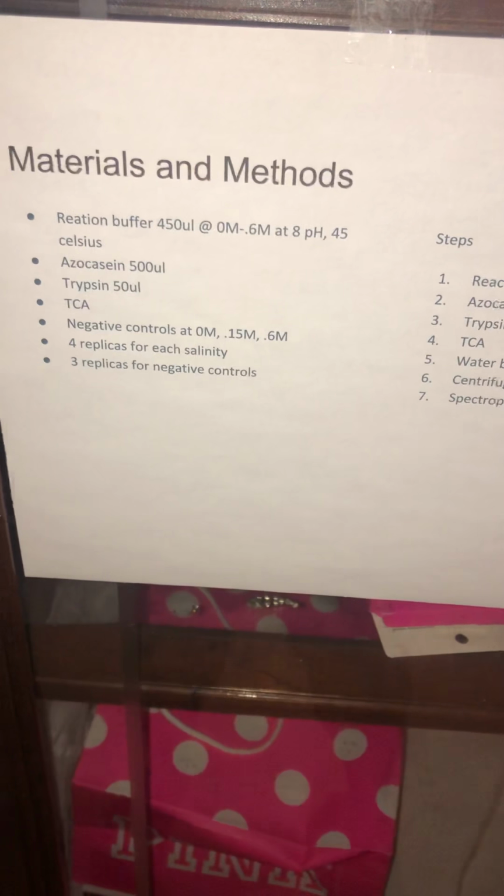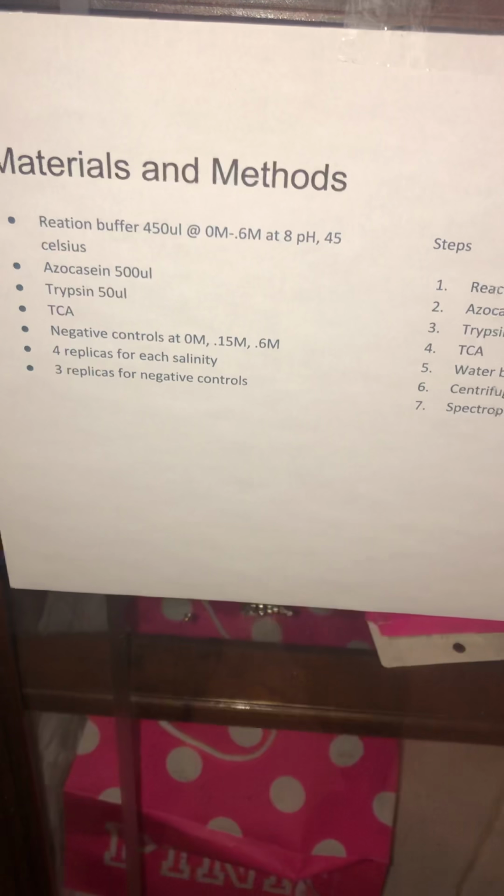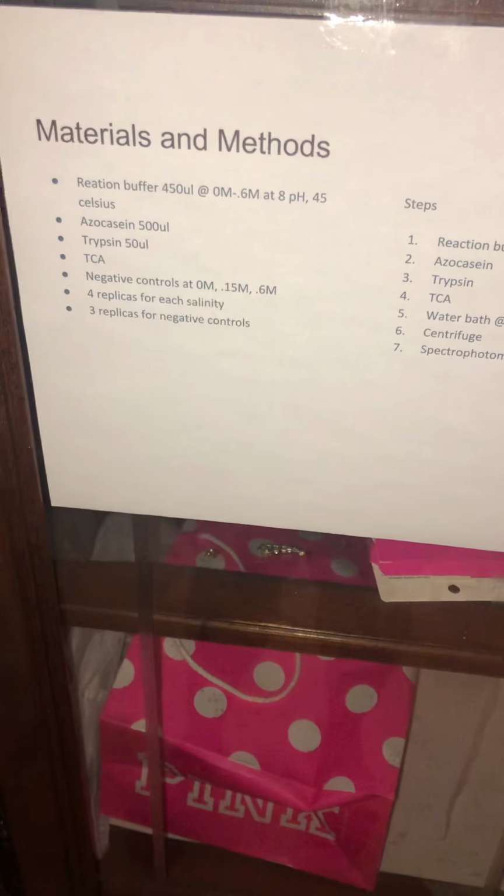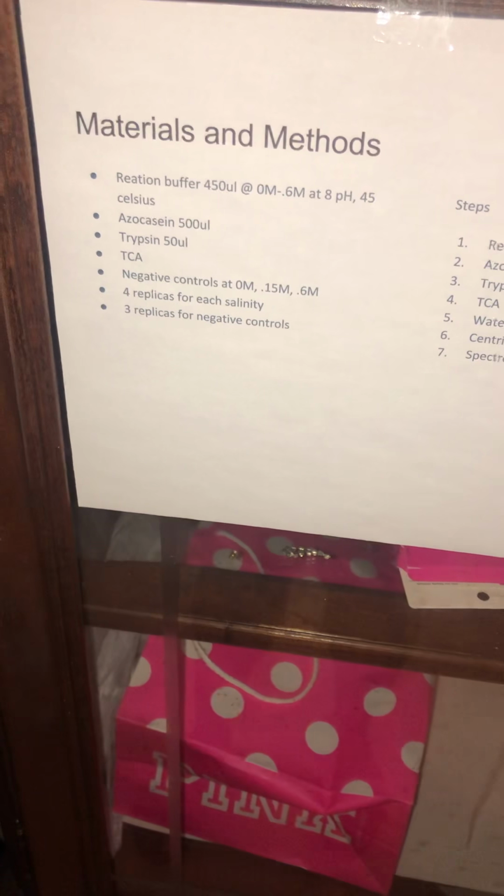So the materials and methods. For the reaction buffer, we did 450 microliters of it from 0 moles to 0.6 moles at pH 8 and 45 degrees Celsius. Then we added azocasein, which is the dietary protein that trypsin digests. Then we added the trypsin in, then TCA. What is TCA? TCA is what denatures the trypsin, and then basically stops any enzyme activity.